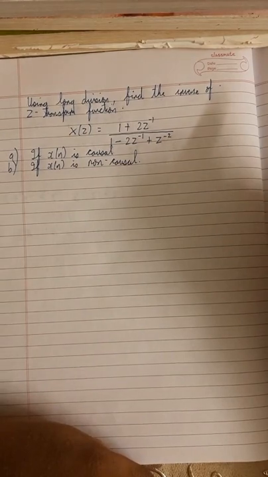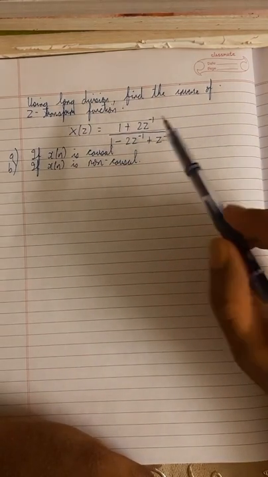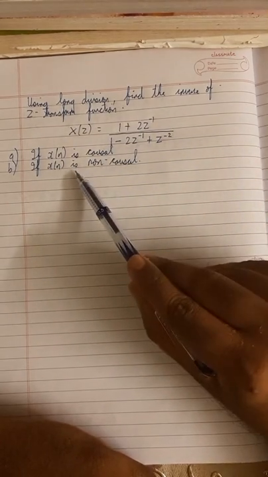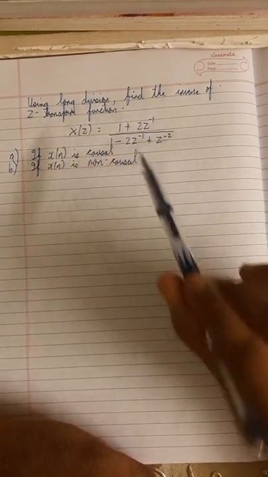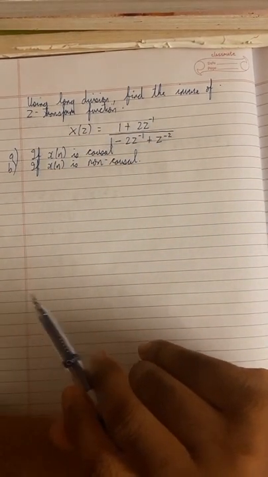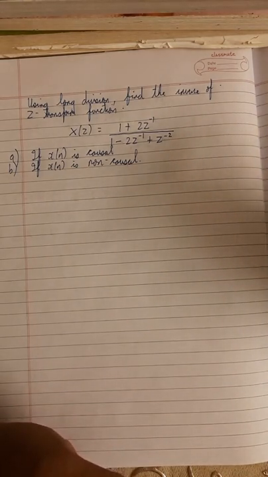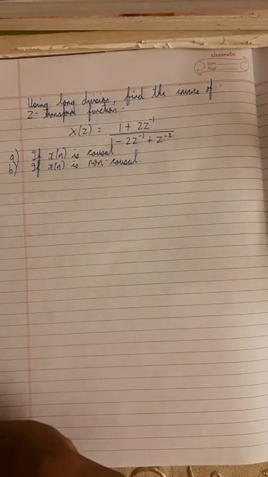to minus 2. Here first I'm going to assume that this function is a causal signal, and then in the second question I'm going to assume that this function is a non-causal signal. One thing that I have explained already, how to find the inverse Z transform using long division method, but now you need to understand why we are applying that method.